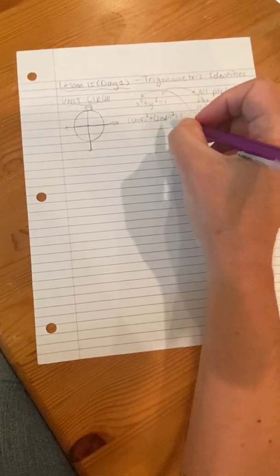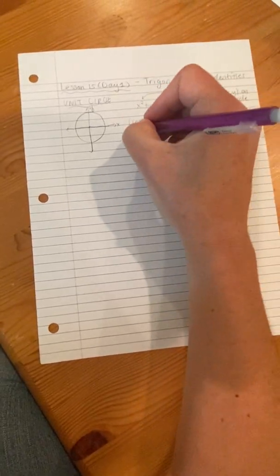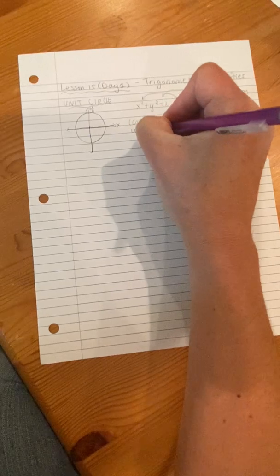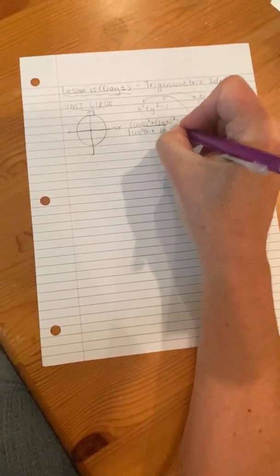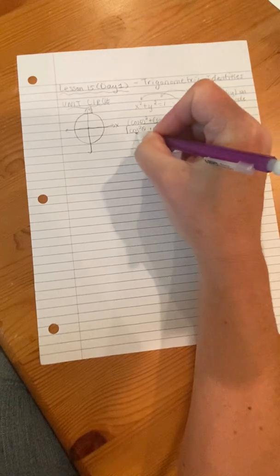Now, we don't go around writing cosine theta in parentheses squared and sine theta in parentheses squared. We write cosine squared theta plus sine squared theta. Okay, just so you know, that's typically the way that we write it. So anyway, this right here is one of our 3 Pythagorean identities.